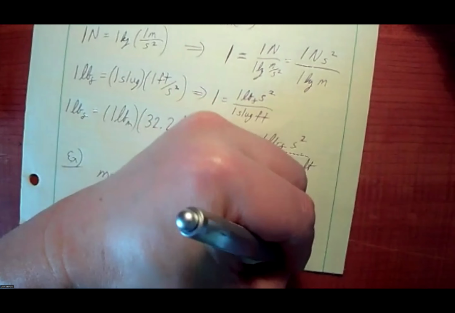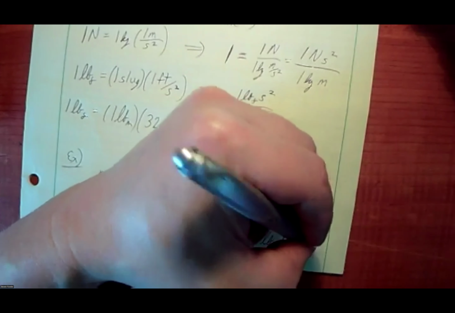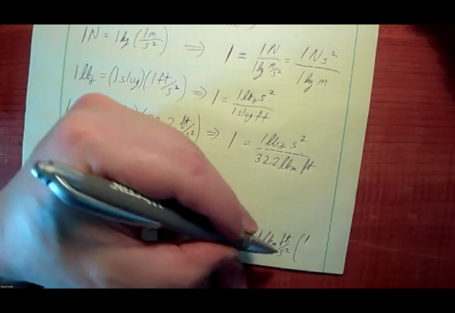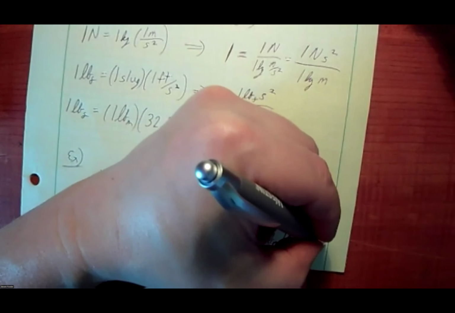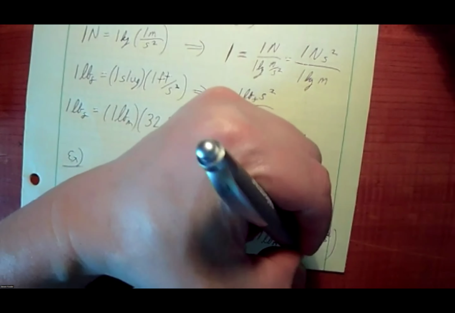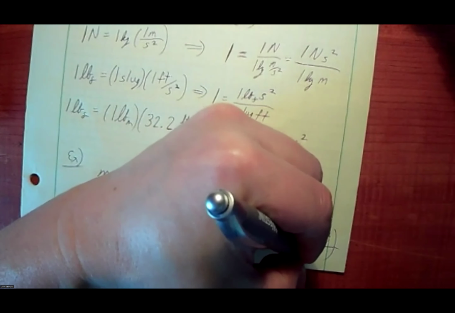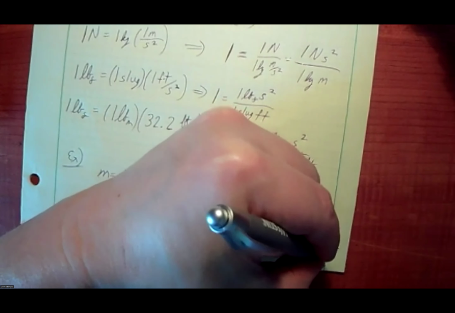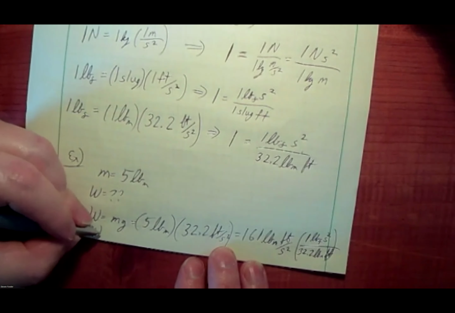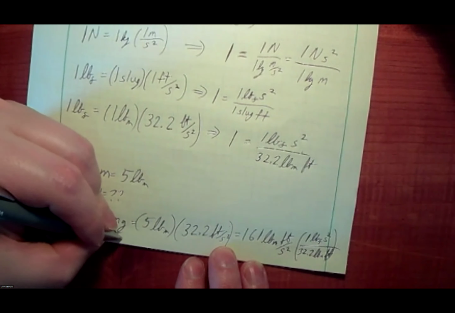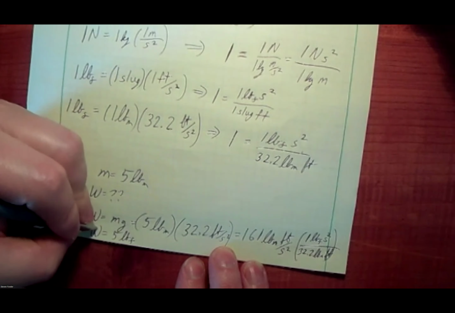So I'm going to have to apply this conversion factor here. If I want pound force and not pound mass, I need to apply that there is 1 pound force second squared for every 32.2 pound mass feet, which means my weight is going to just come out to be 5 pound force.